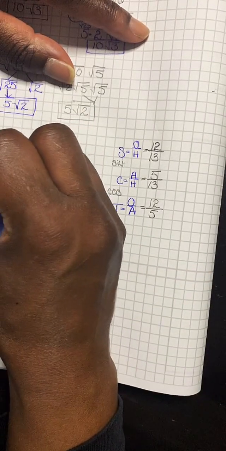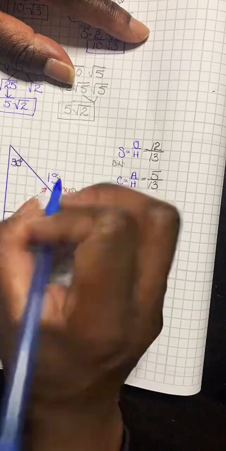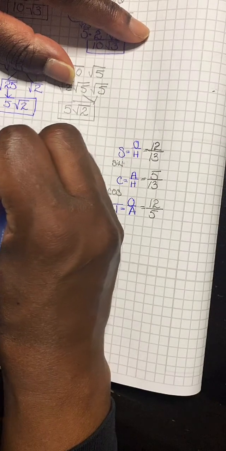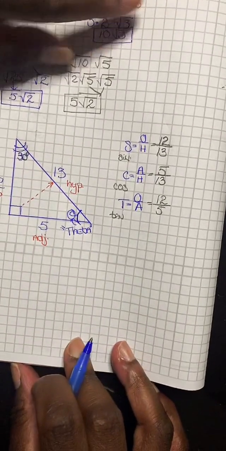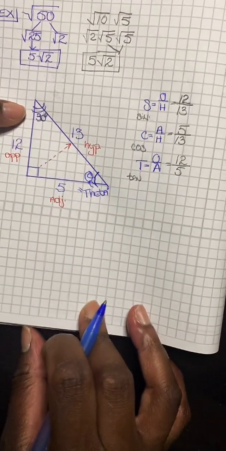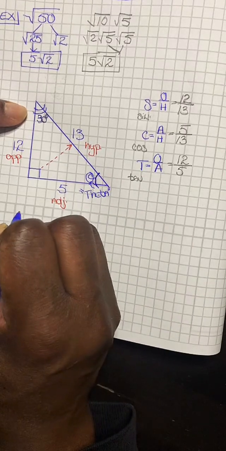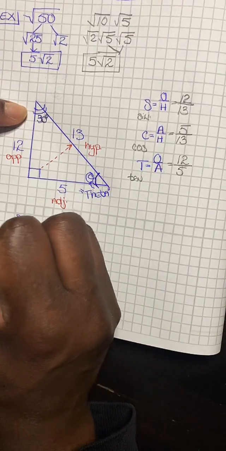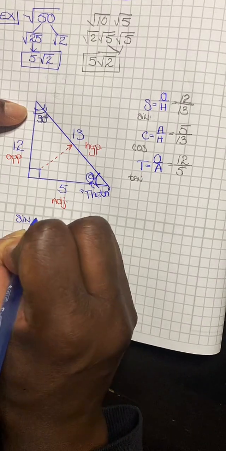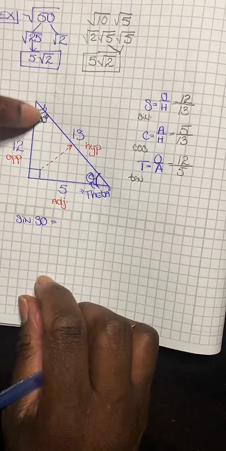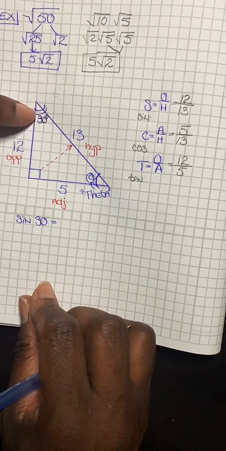Let me make this a little bit darker. Okay, so let's say they want us to look at the sine, cosine, and tangent of the 30 degrees. So that means we're looking at the sine of 30 degrees. And that means we're using this angle.